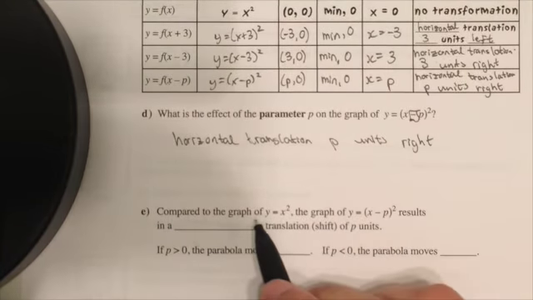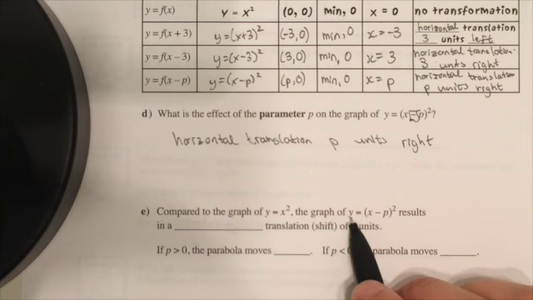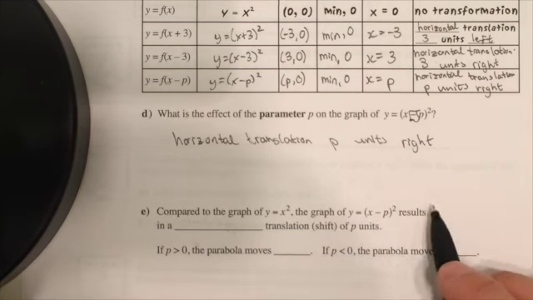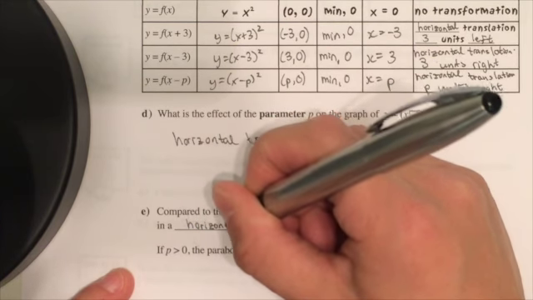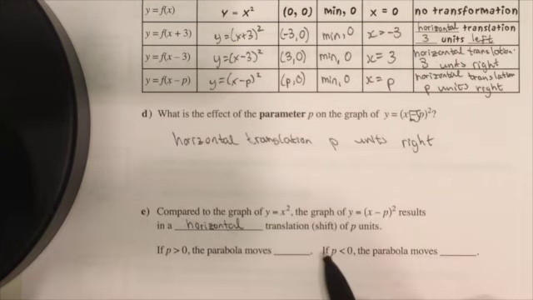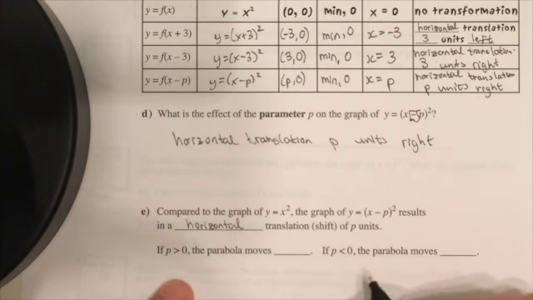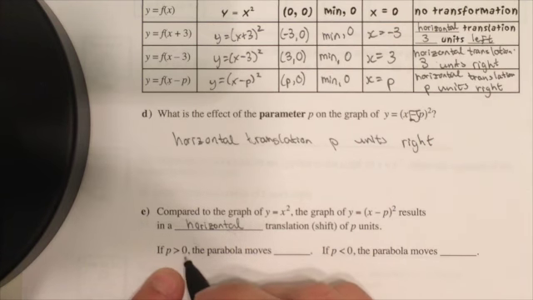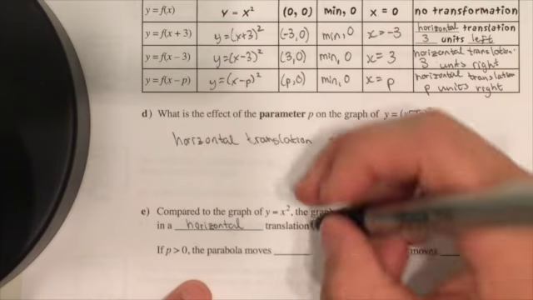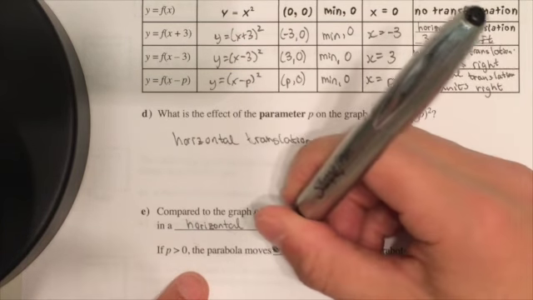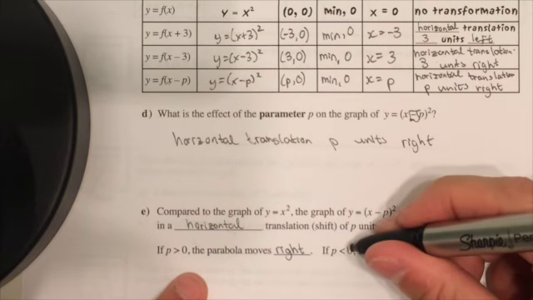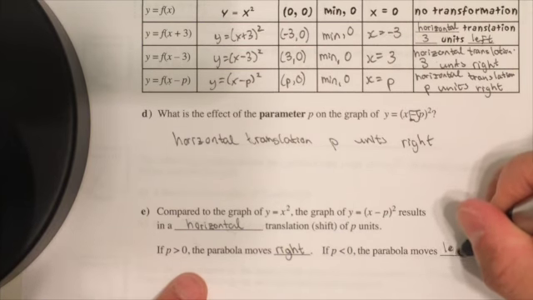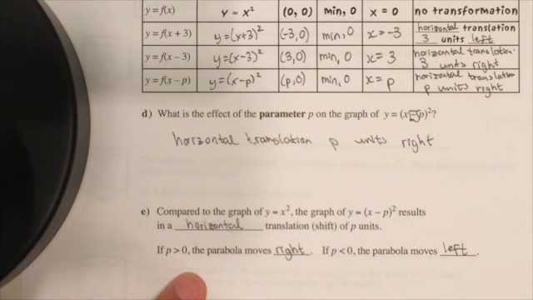Now compared to the graph of y is equal to x squared, the graph of y equals x minus p squared results in a horizontal translation, or shift, of p units. So if p is greater than 0, then the parabola is going to move towards the right. But if p is less than 0, the parabola moves towards the left.